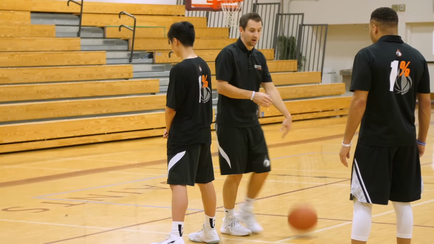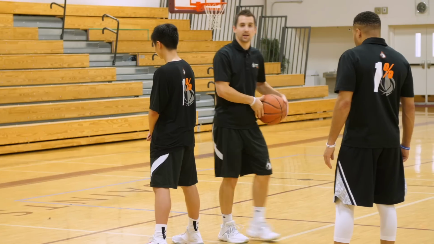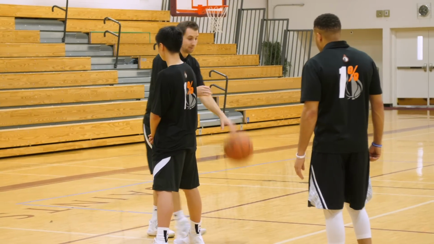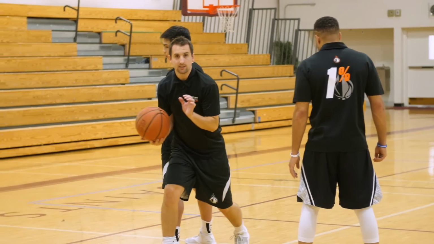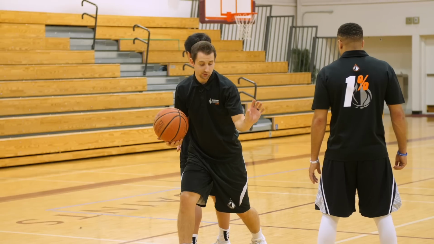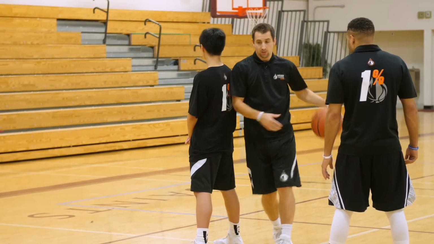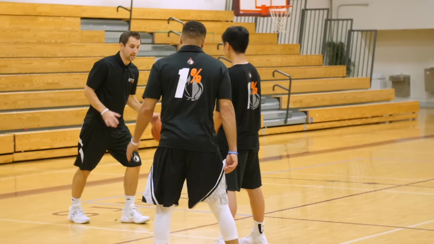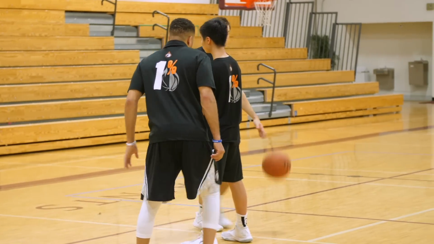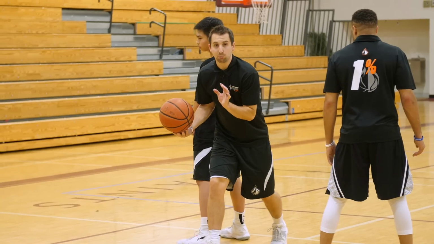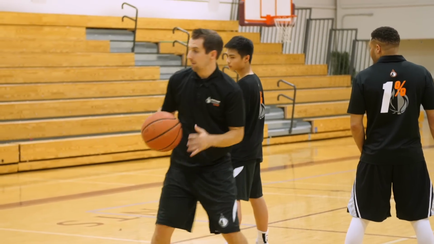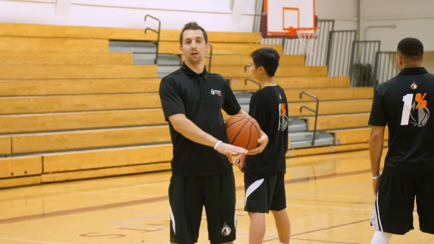If I round this off, that hedge man's going to be waiting. But if I'm here and I'm a quick split at 90 degrees, as a guard against a big, it's going to be very difficult for him to react and cover that space laterally. So again, I'm at the angle of the screen, I'm off, he jumps to that space, and I'm going quick split where then I can get to the rim and make decisions.